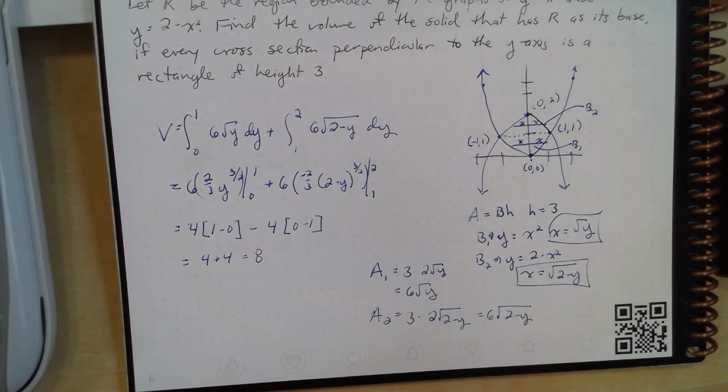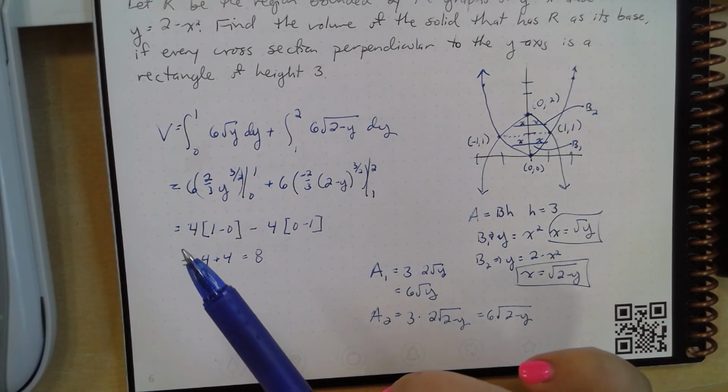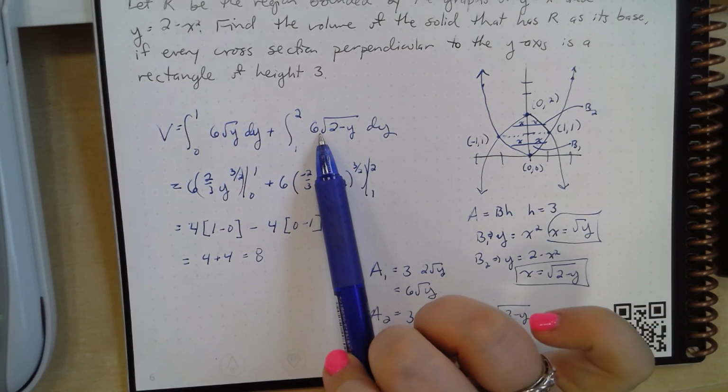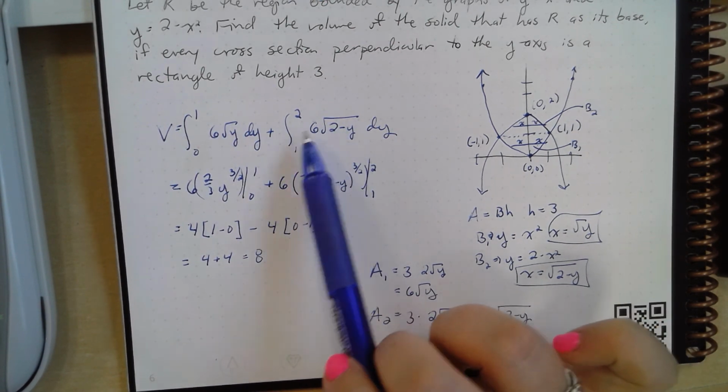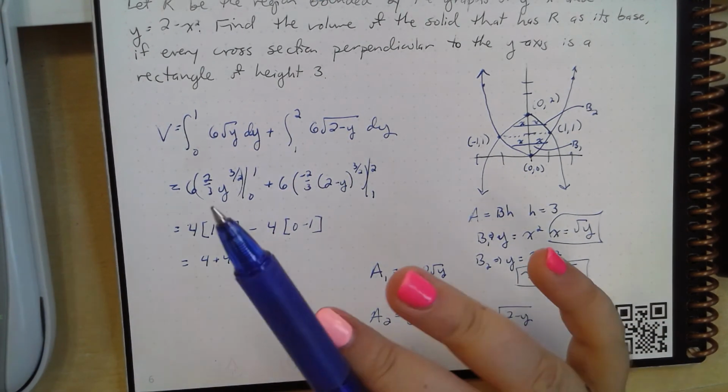Okay, I worked through all of that. Hopefully you can see how that happened. The most important part is being able to set this up and see where we got these areas from and where we're going to integrate from. The rest is just simple integration, which you're very familiar with.